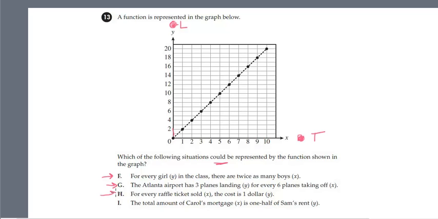So let's try H. For every raffle ticket sold, the cost is $1. Well, that would be a 1-to-1 relationship, and this clearly has a 2-to-1 relationship, so it can't be that. So how about I? The total number of Carol's mortgage X is 1/2 of Sam's rent Y. Well, that makes more sense, because this is 1/2, because we go up 2, we go over 1, in Sam's we have 1/2. So it's clearly I.